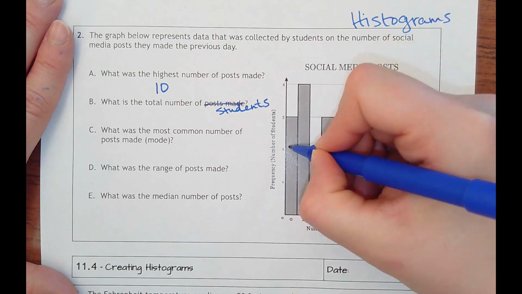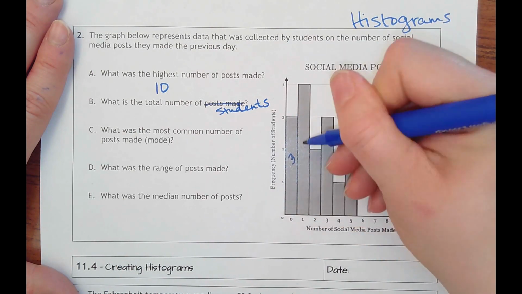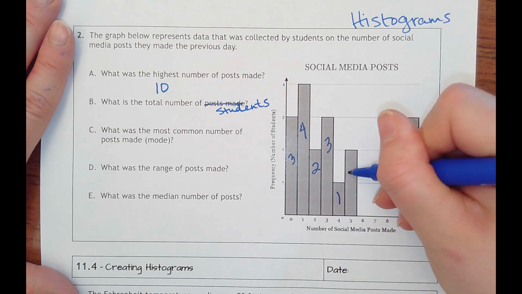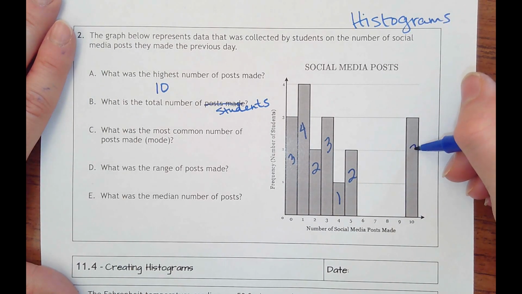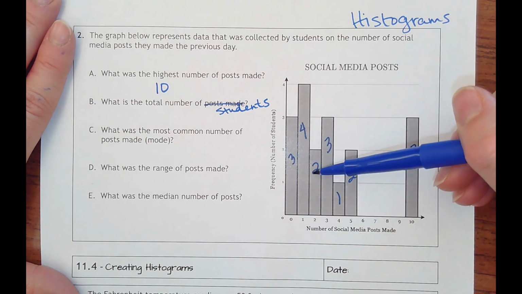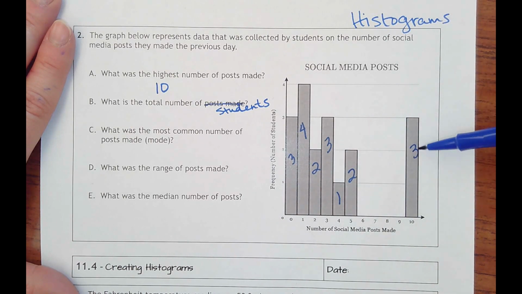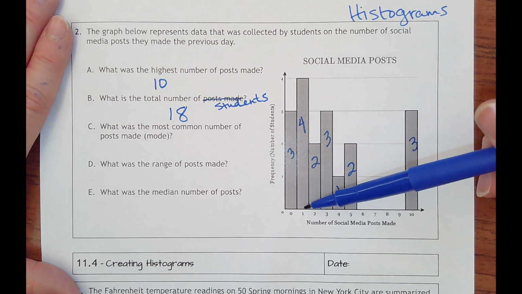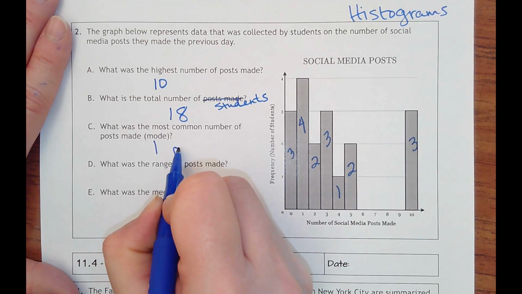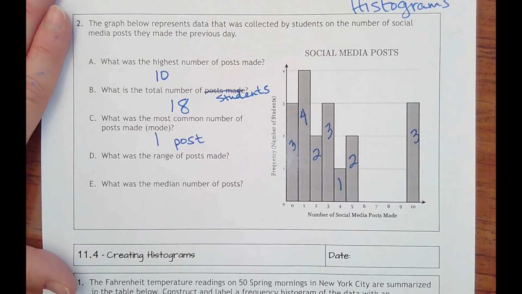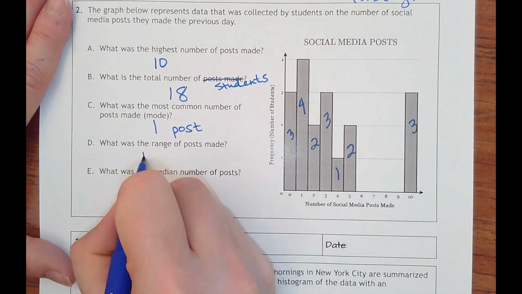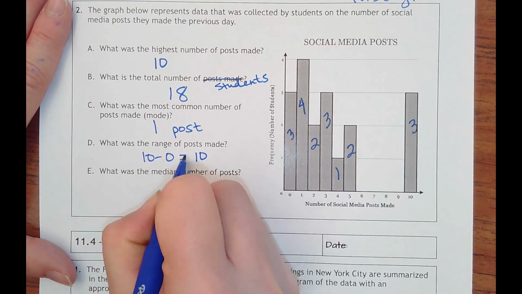Well, this is saying that for 0 posts, 3 kids made that. 4 kids, 2 kids, 3, 1, 2, and 3. So add those up. That would be 7, 8, 9, 10, 11, 12, 13, 14, 15, 16, 17, 18 students. What was the most common number? What was the mode? Well, the highest bar when they made 1 post. What was the range of posts made? Well, from 10 to 0, which would be a range of 10.